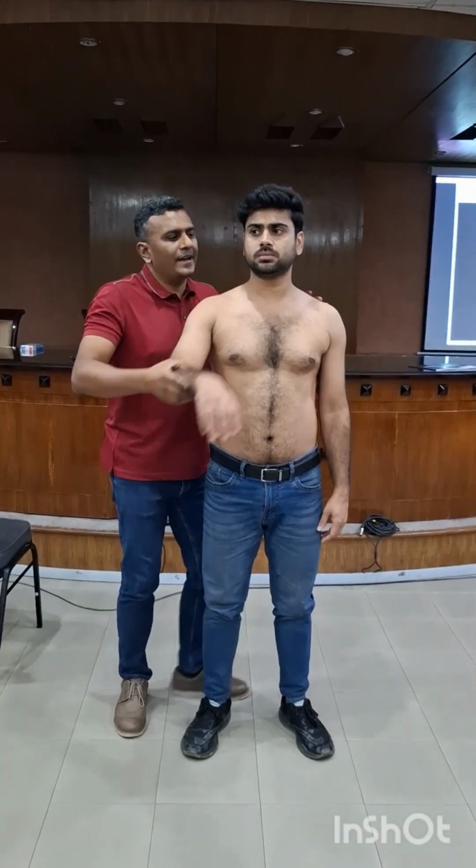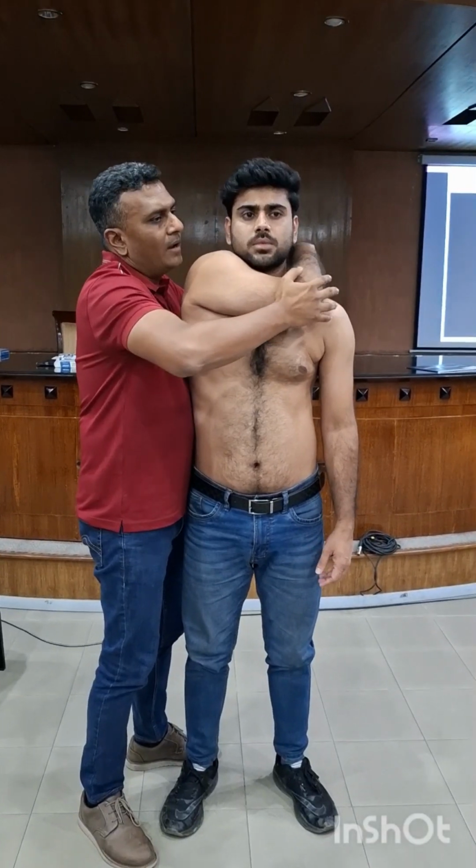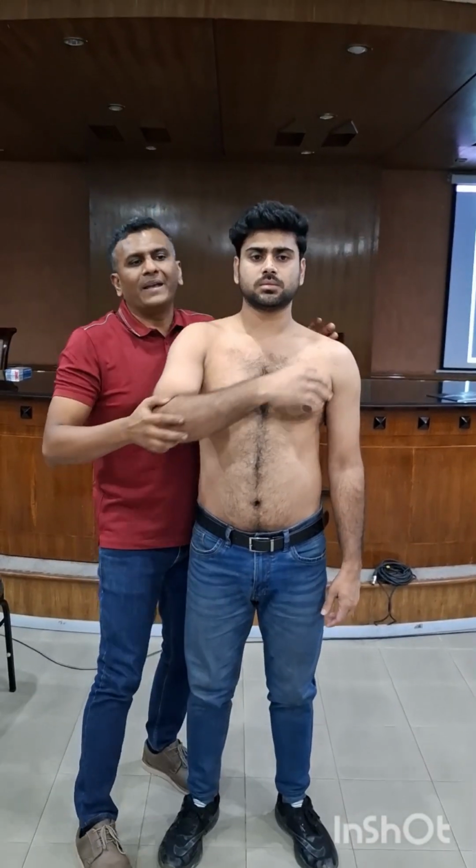We are going to do the first test, that is passive horizontal adduction. So we have taken the arm in here and then push. If there is any pain, then the passive horizontal adduction is positive. Now what are the reasons behind that? There are three reasons. It can be AC joint, it can be subscapularis tendinitis, it can be subcoracoid bursitis.